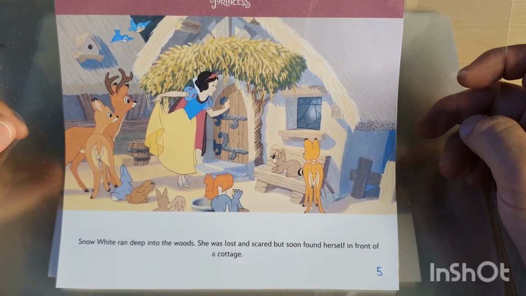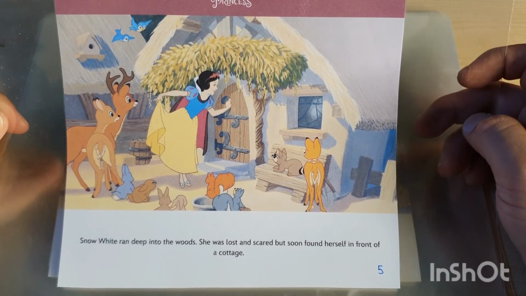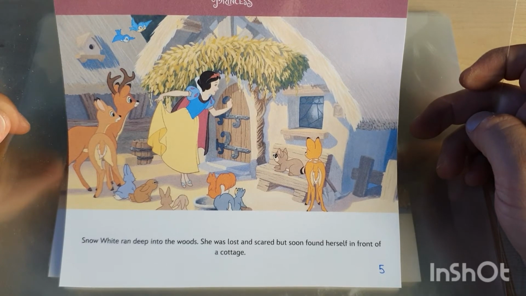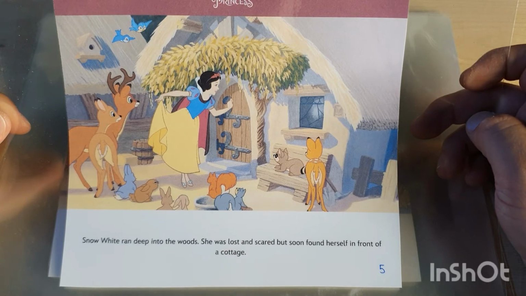Snow White ran deep into the woods. She was lost and scared, but soon found herself in front of a cottage.